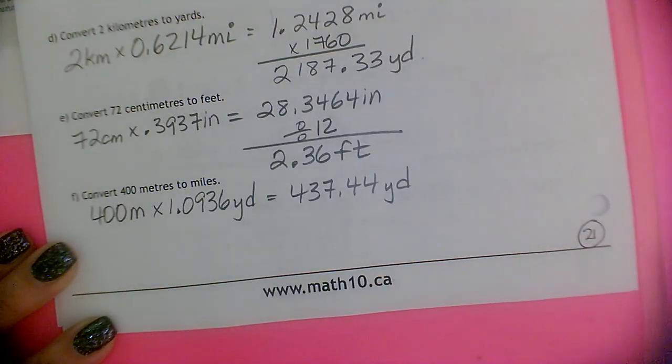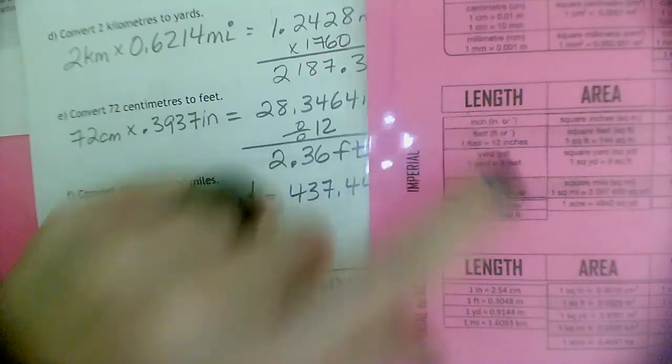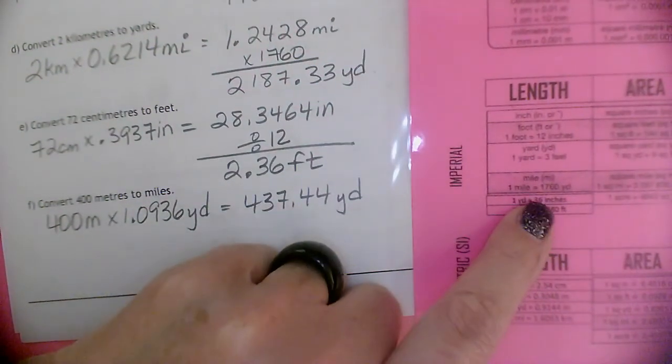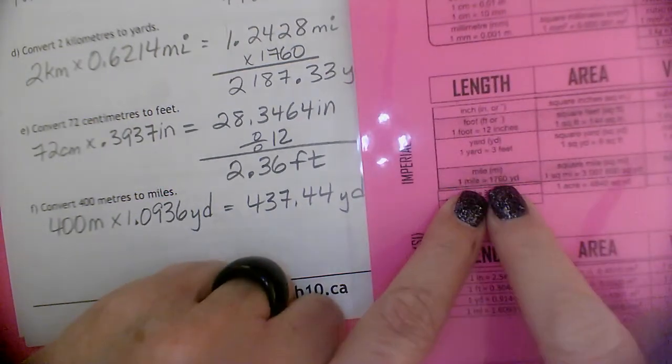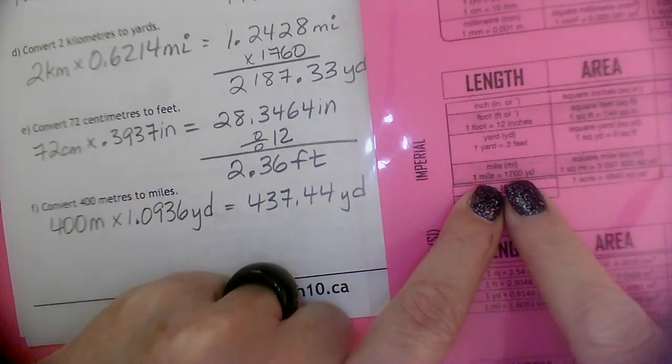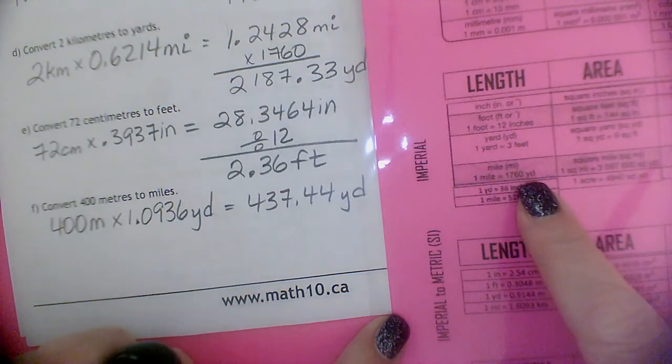And I go back up to my sheet up here, and I see where I can go from yards to miles. Again. Now, this time, is my units in the same direction? No, so you divide. Good. Because it says I want to go from yards to miles, but I'm at miles to yards. They're opposite.